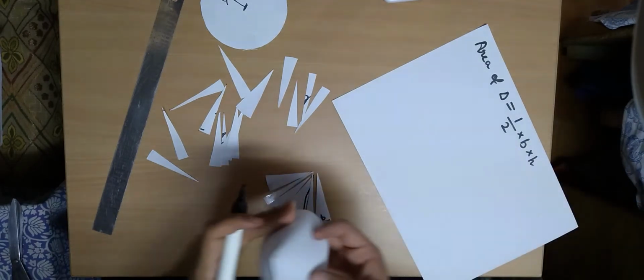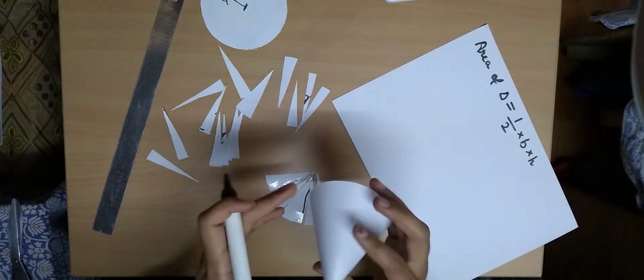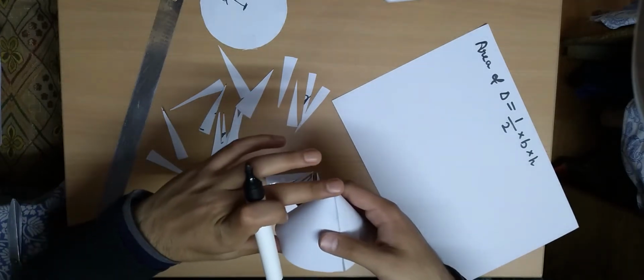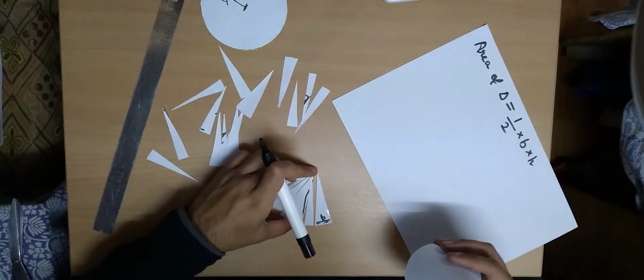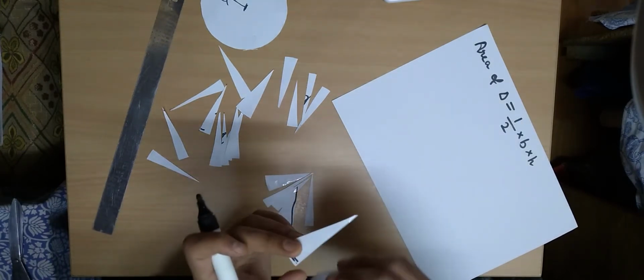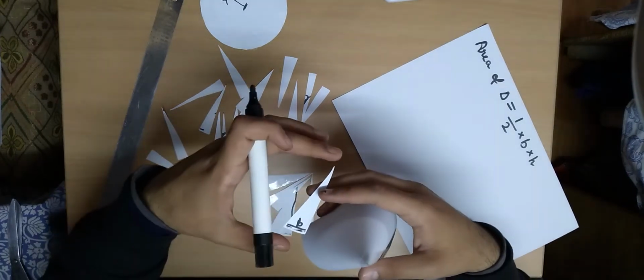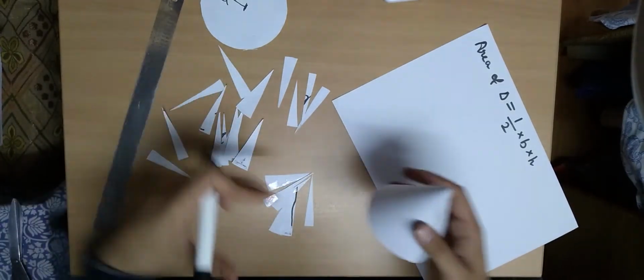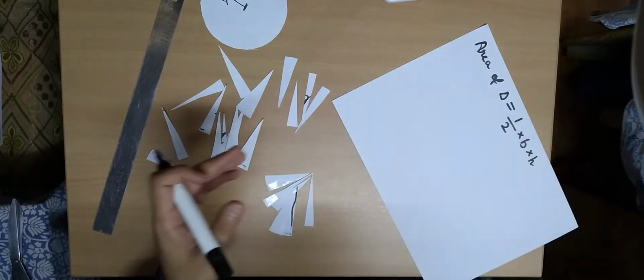And if you remember, the sector's radius was actually the slant height. So if I pick one of the triangles, the height of this triangle is actually the slant height of the cone that we just cut down. Okay, that was just an example.